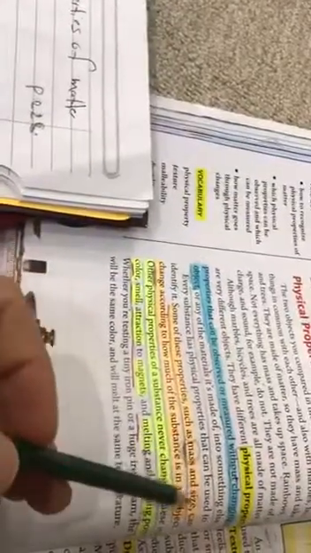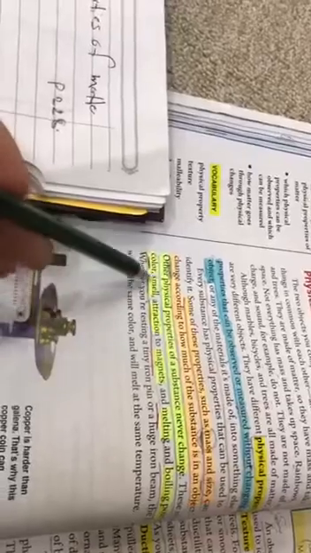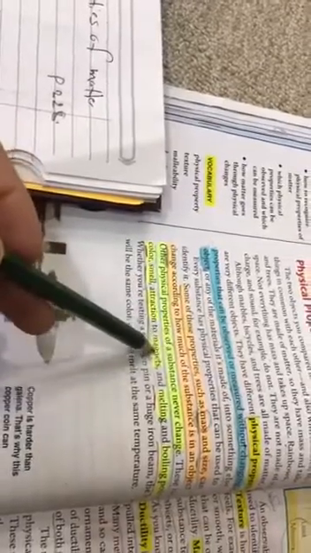Okay, as I said, mass and size, I can change them, right? But these, I cannot change: color, smell, attraction, magnetic, melting and boiling point. What do we mean by melting and boiling point?